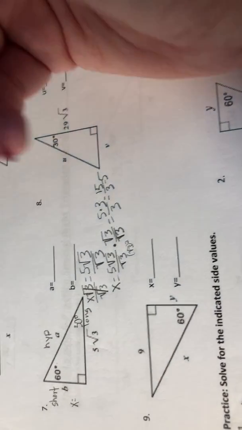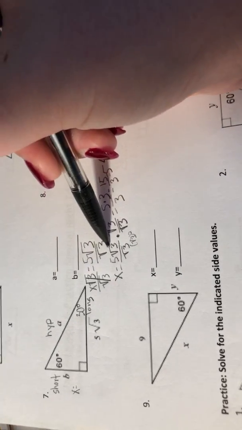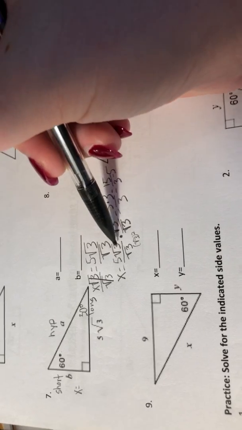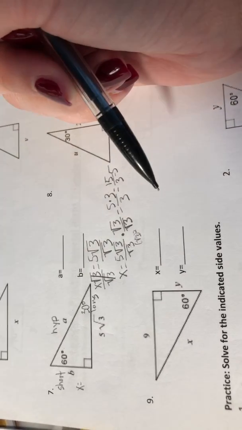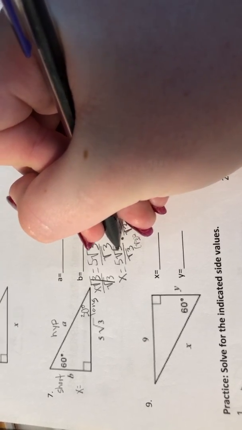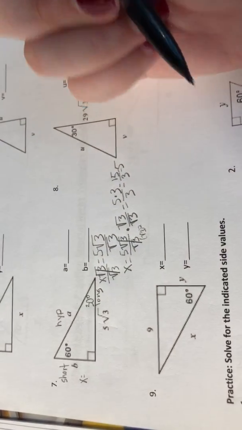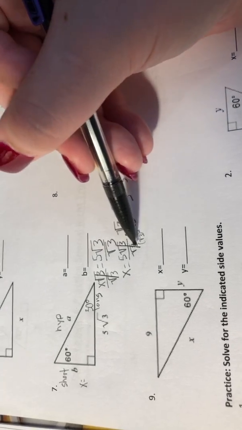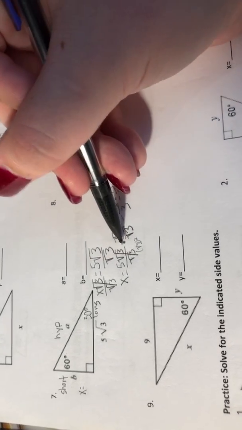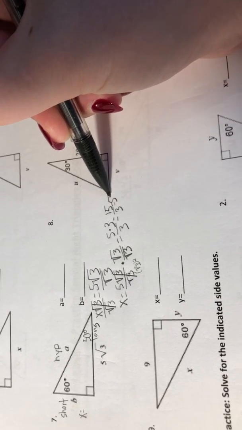Now going back to what we originally said, x equals 5 times the square root of 3 over the square root of 3. Any number divided by itself is what? 1. So we could have stopped here and said x equals 5. But if it did not cancel out, we would have continued to go through all the way until we could not simplify any further.